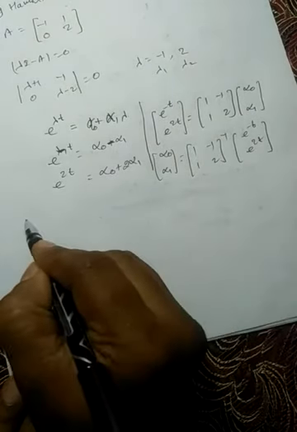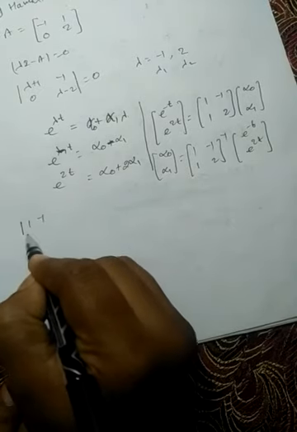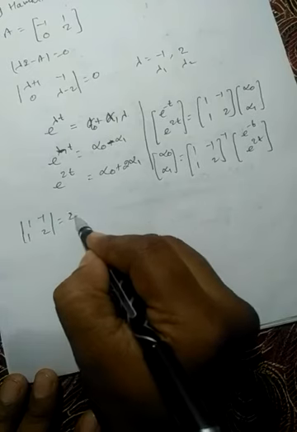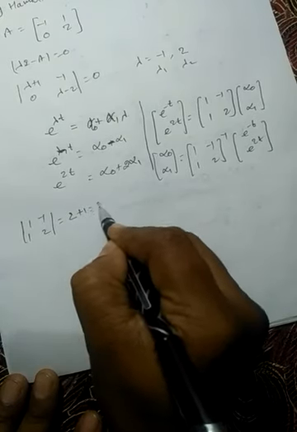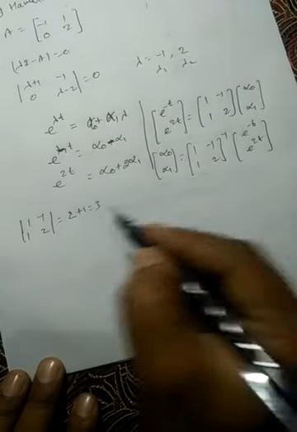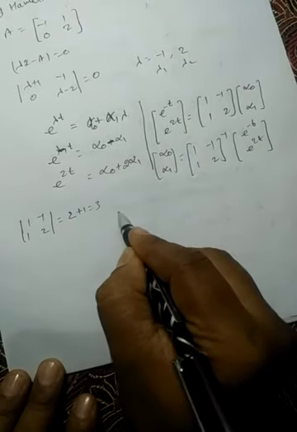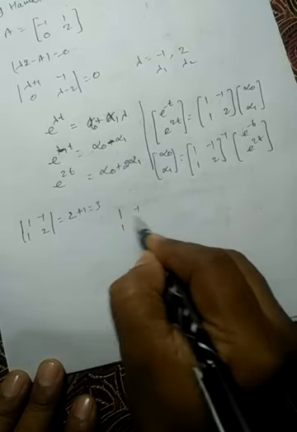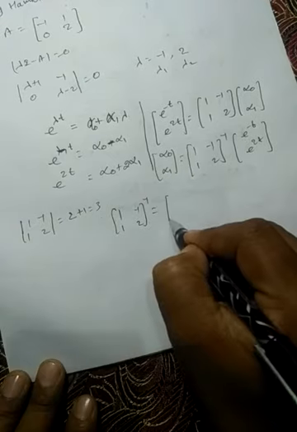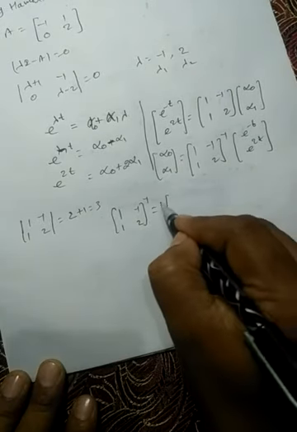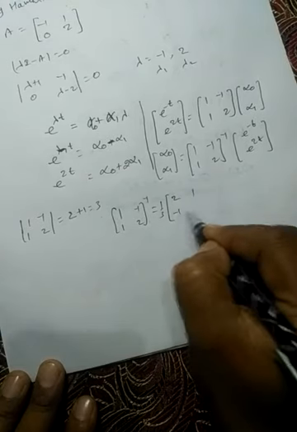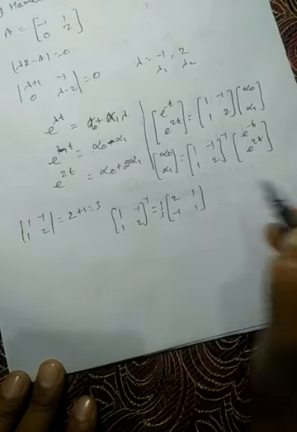First of all, the determinant of [1, -1; 1, 2] is 2 plus 1, equal to 3, and the inverse will be 1/3 [2, 1; -1, 1].